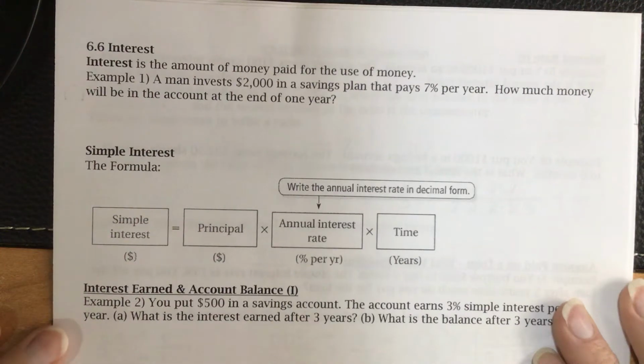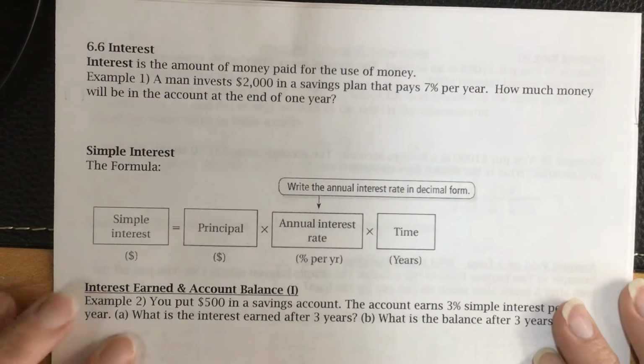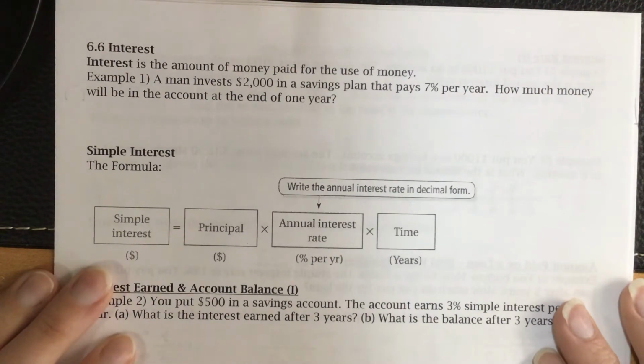6.6, simple interest. Interest is the amount of money paid for the use of money borrowed.